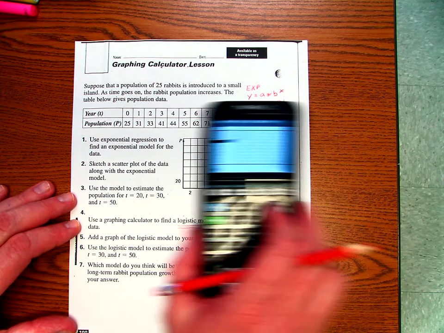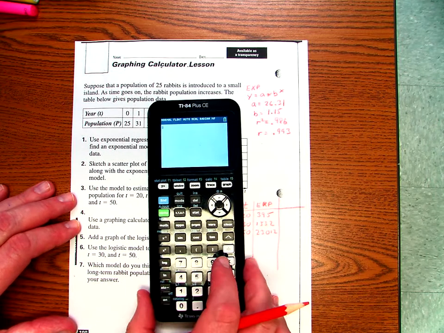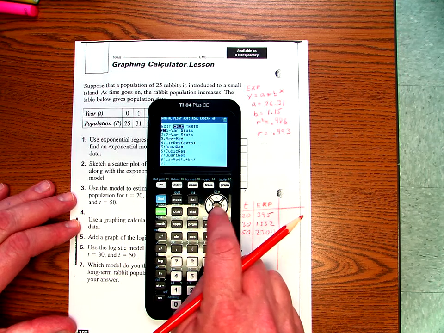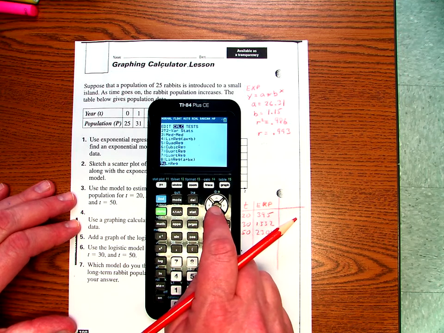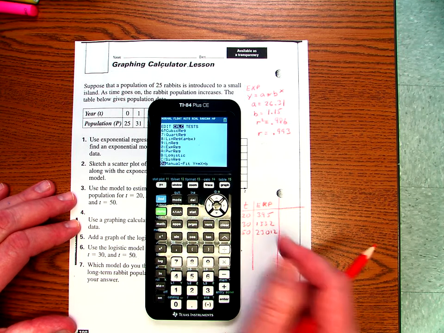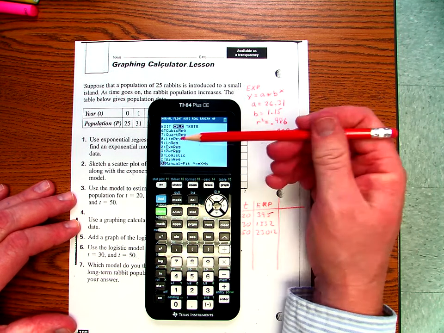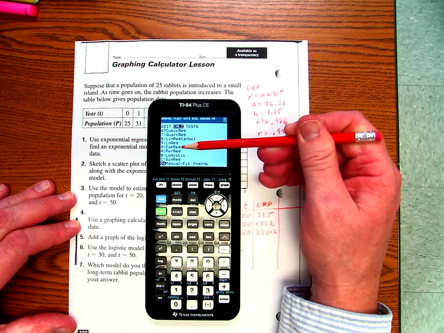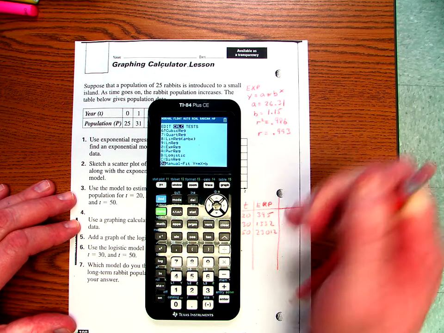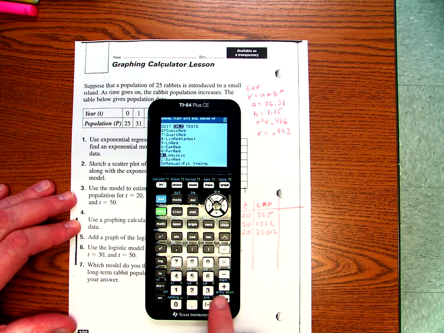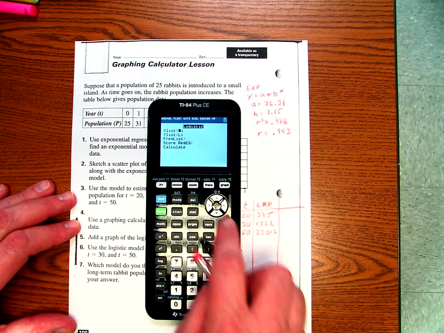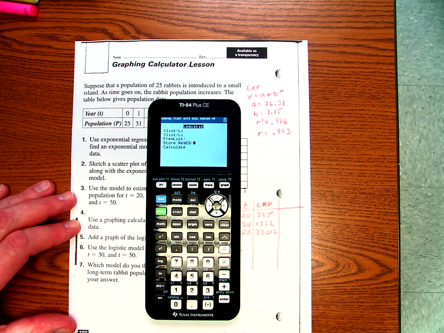So I'm going to quit out of that, stat calc, and it's nice because they group all our Chapter 3 options together: natural log, exponential, power, and logistic. Let's put this equation directly into Y2.